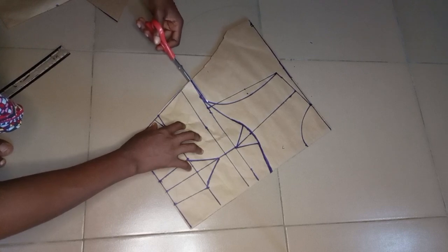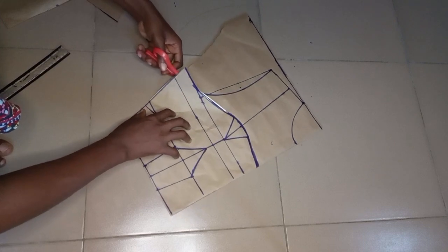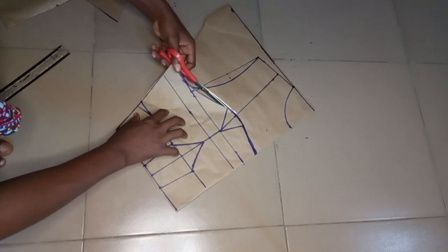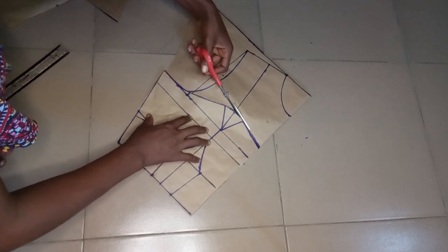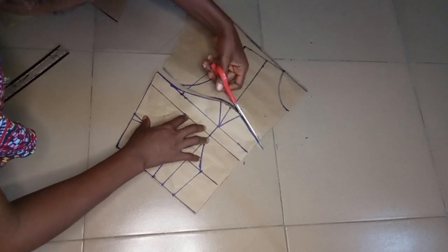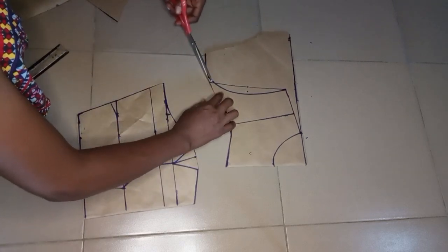Please pay attention to how I'm cutting it. I'm cutting the yoke out now. So this is the yoke.